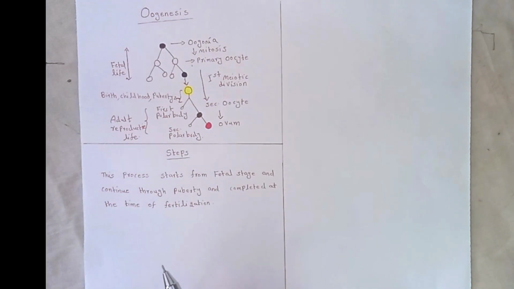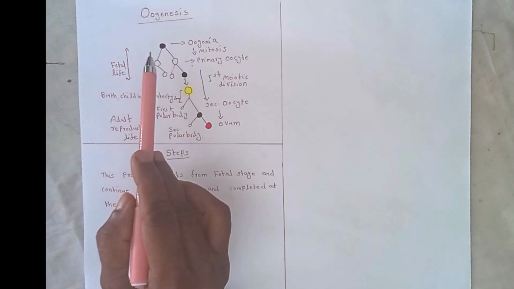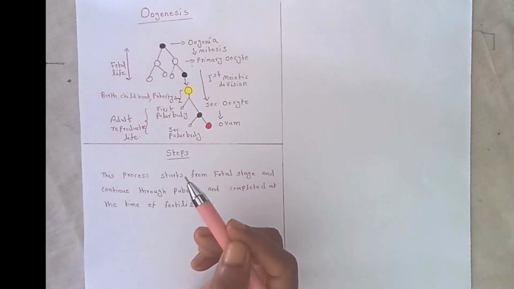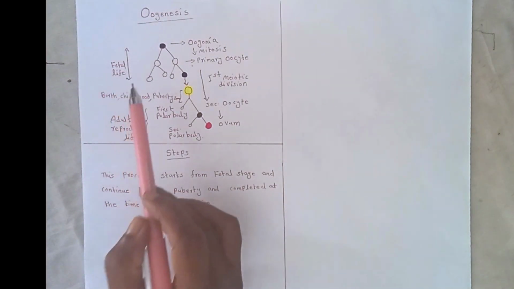Oogenesis initiates during embryonic stage. A couple of million gamete mother cells or oogonia are formed in each ovary. There are 2 ovaries. No more oogonia are formed or added after birth.